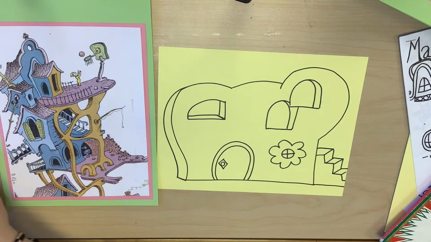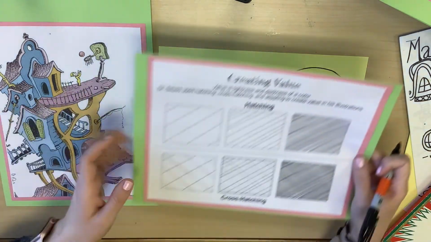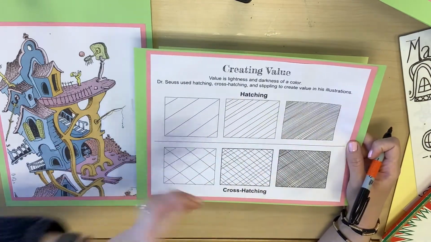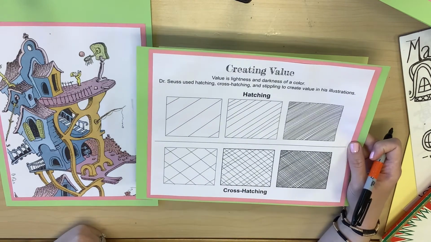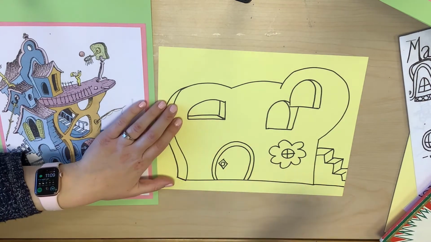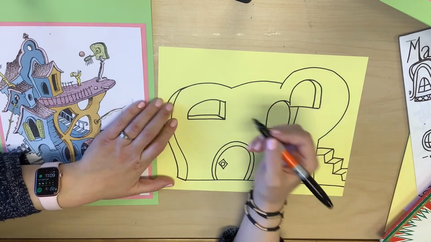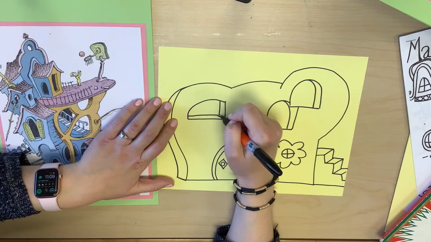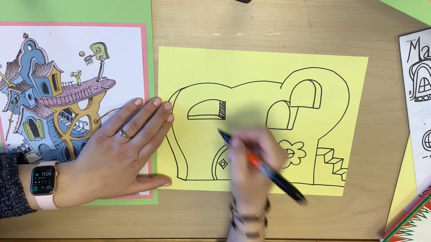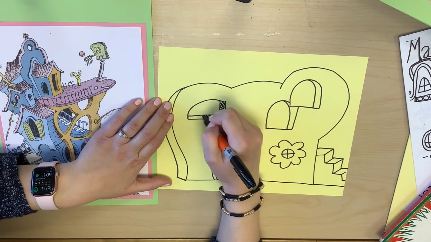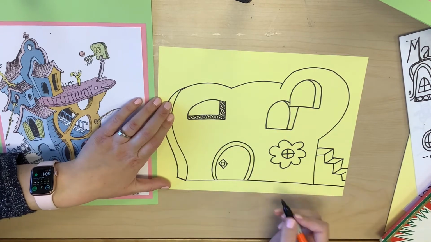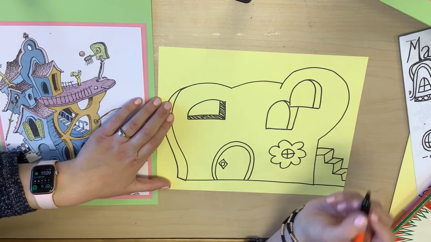But now I wanna go in, and I wanna start adding the hatching, which again is just lines in one direction to create that value, and then some cross hatching as well. And again, that one's gonna look more like a tic-tac-toe board. So what I'm gonna do is I'm gonna come over here, and go in and add some little lines for that hatching. See how they're all going in the same direction? That's the key, okay?